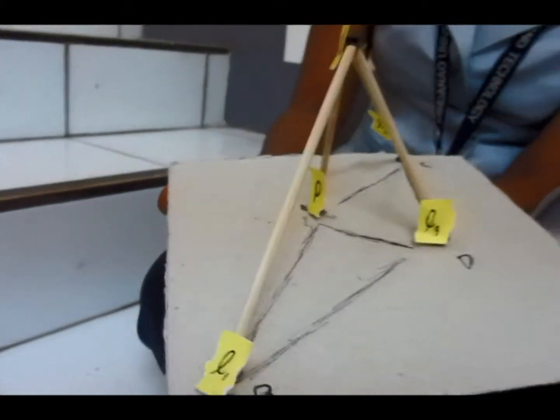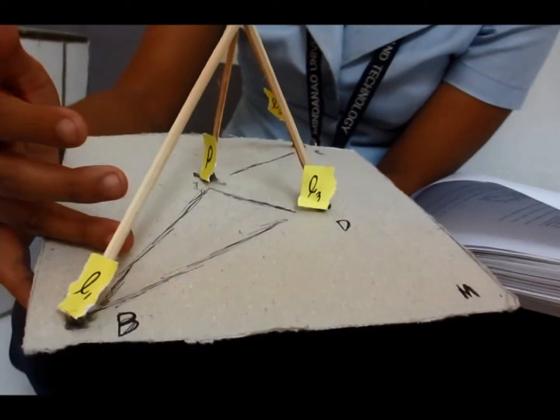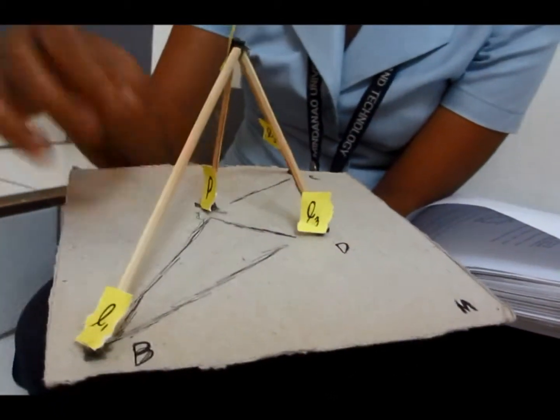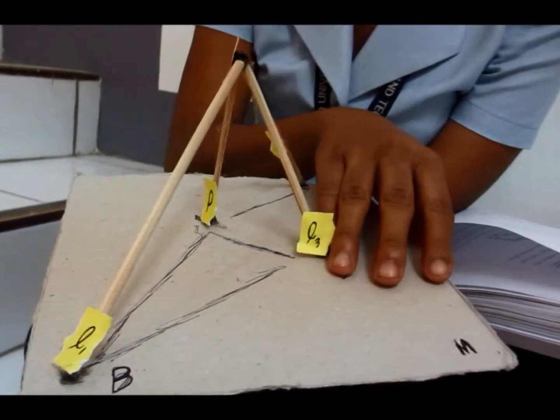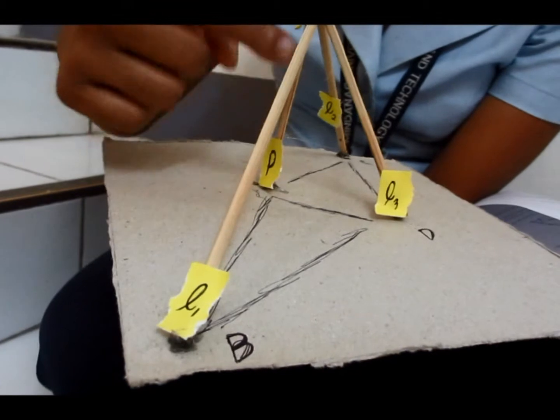Corollary 77. If each of two lines is perpendicular to a third line at the same point, then the plane of the two lines is perpendicular to the third line.